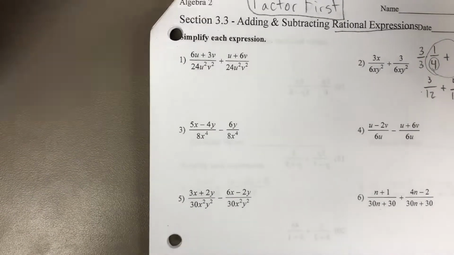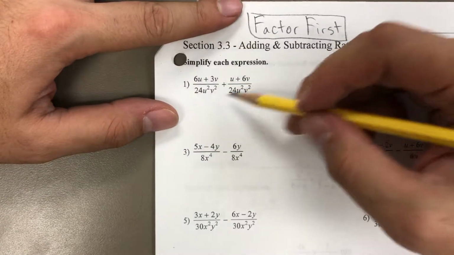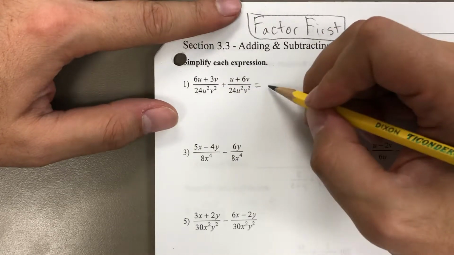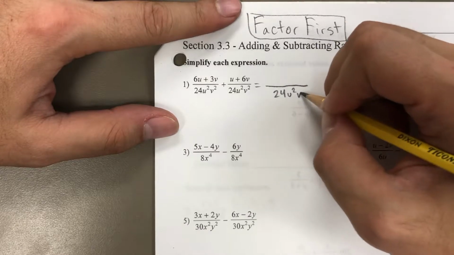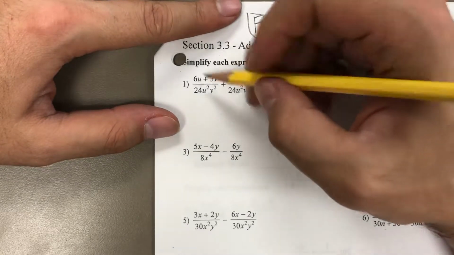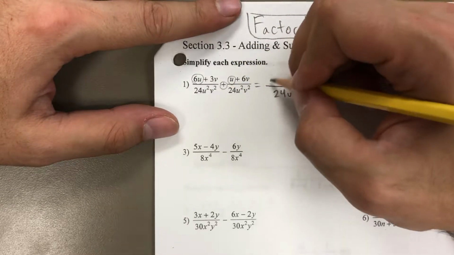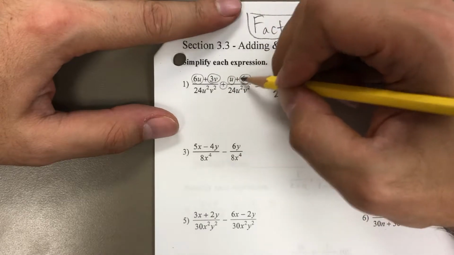Let's see how that looks when you don't have to find a common denominator. When I'm adding two fractions and they have the same denominator, I just add across the top. That's it. The denominator stays the same, 24u squared v squared, and then we combine like terms. So 6u plus u gives me 7u, and 3v plus 6v gives me 9v.